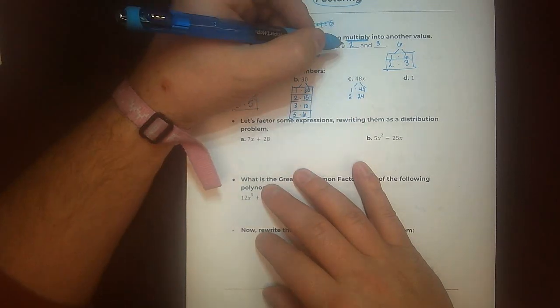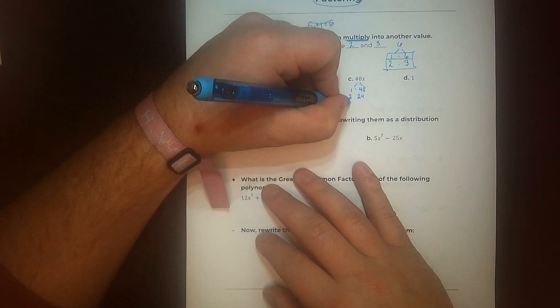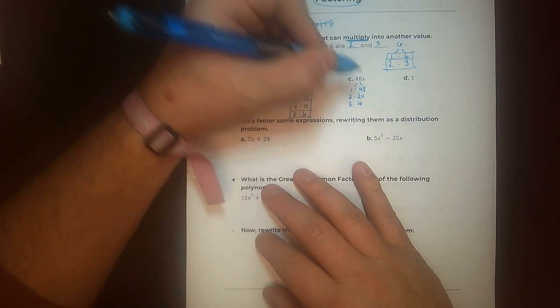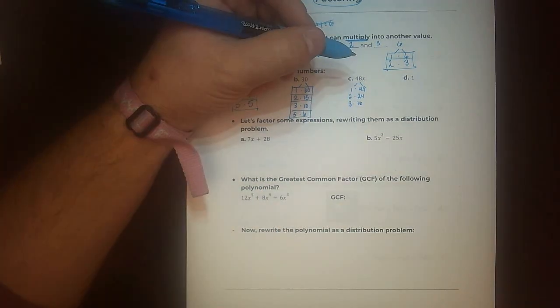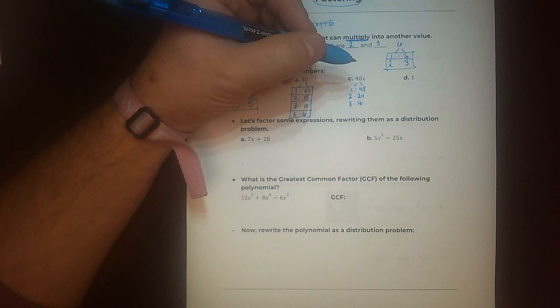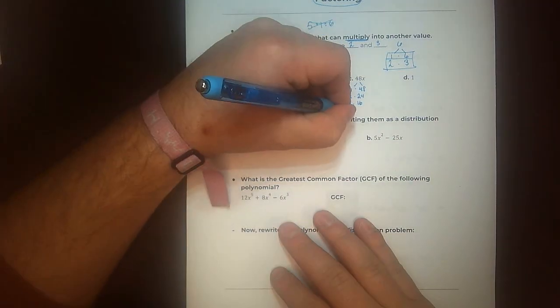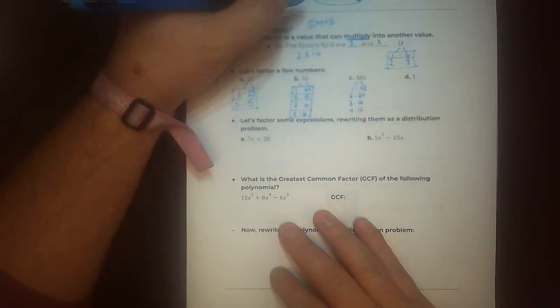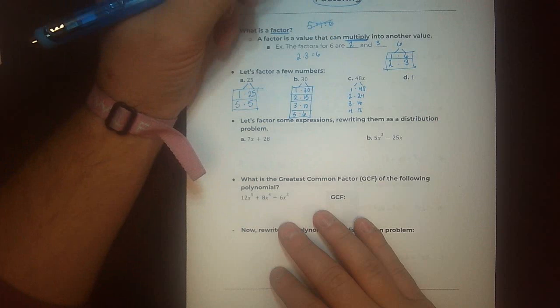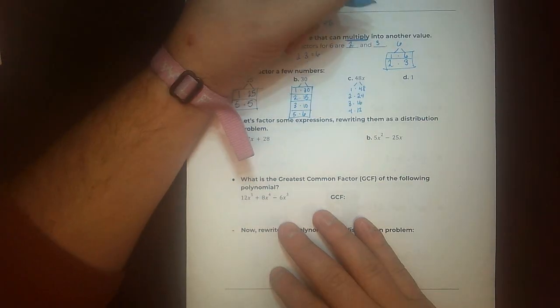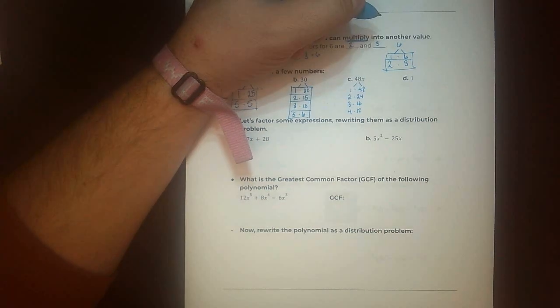Can 3 work for 48? Yeah, 3 can definitely work. 3 and 16, right? Again, just take your calculator and do 48 divided by 3, and it will give you 16. What about 4? Yep, 4 and 12. Okay, 5 definitely can't work. Could 6 work? What do you think?